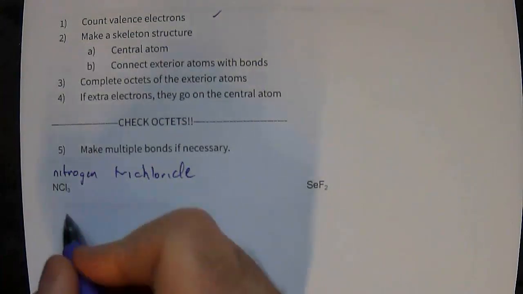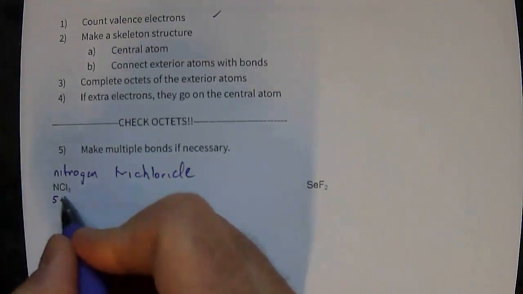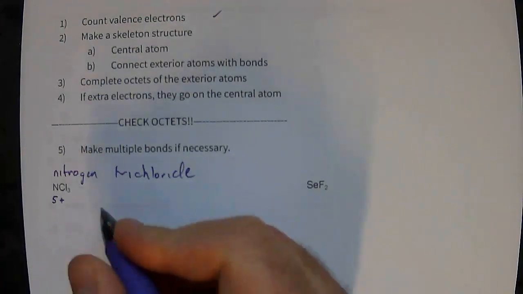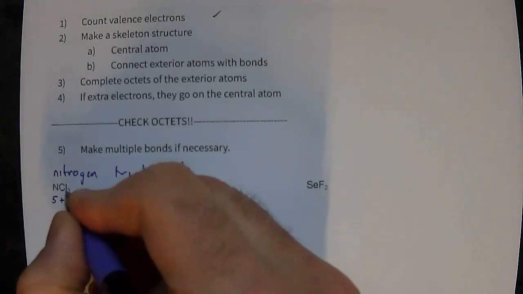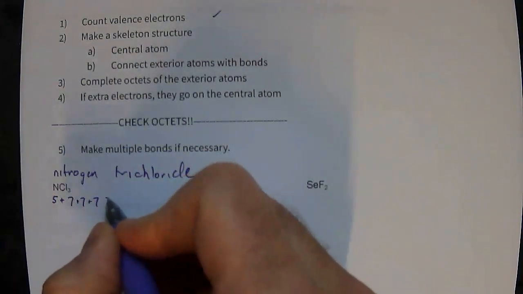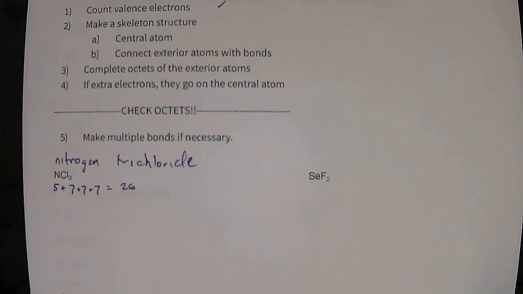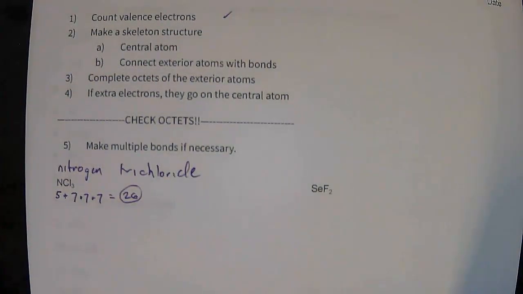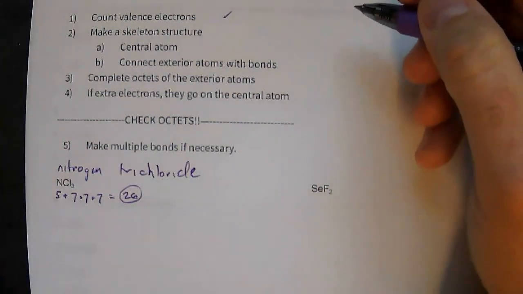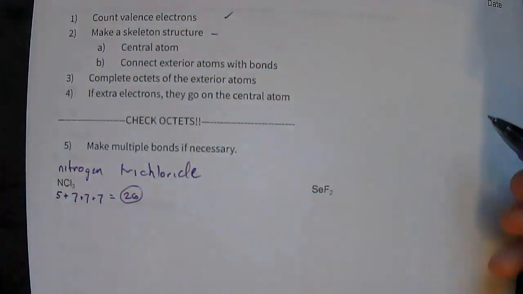So we look at the periodic table and we find that nitrogen has 5 valence electrons. And then we look at the periodic table again and we look at chlorine. Chlorine has 7, and there are 3 chlorines. So each of those come here and we get 26 valence electrons. So now that means that we have to put 26 valence electrons around this structure, and we're gonna do that by following these steps here.